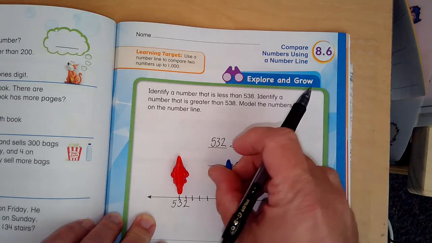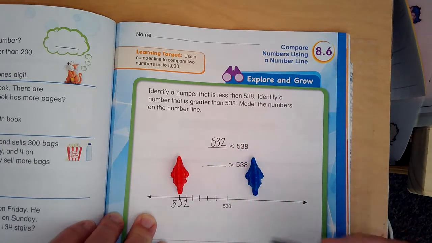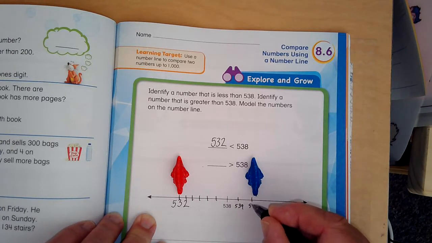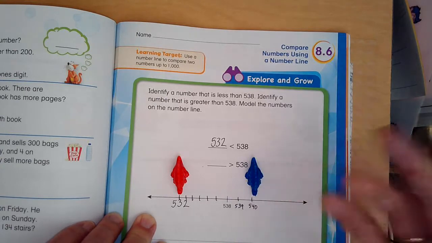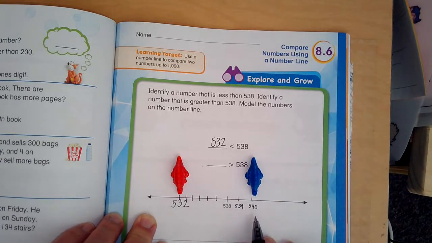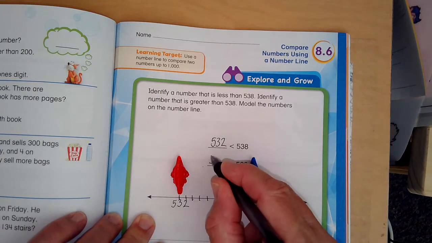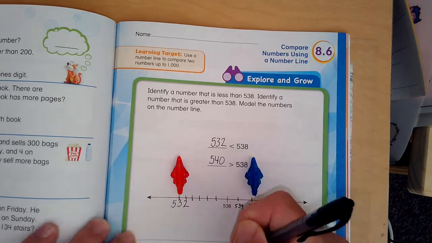Now, I want to start here and get a number that is greater than, well, let's do this. 538, 539, 540. That's enough. I am greater than 538, so I can put that here. Okay.